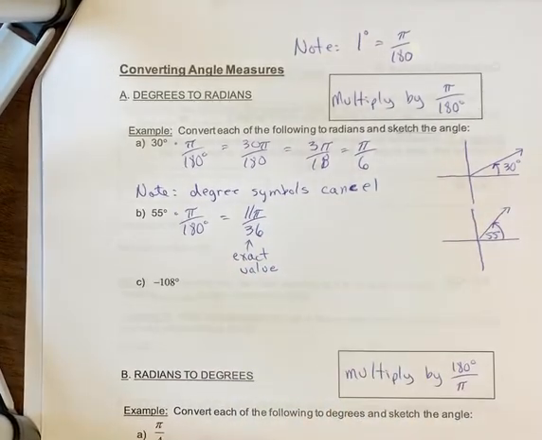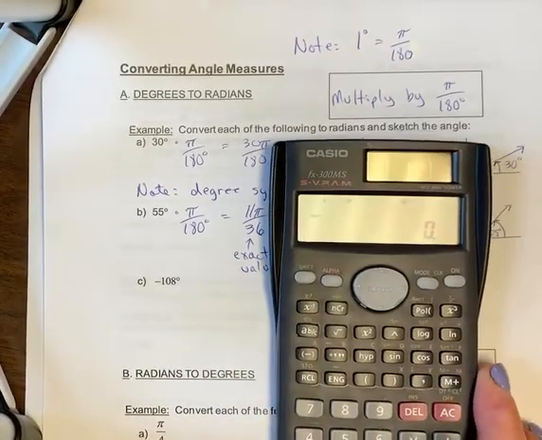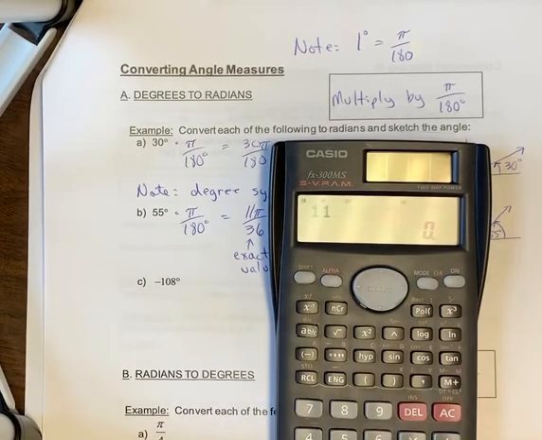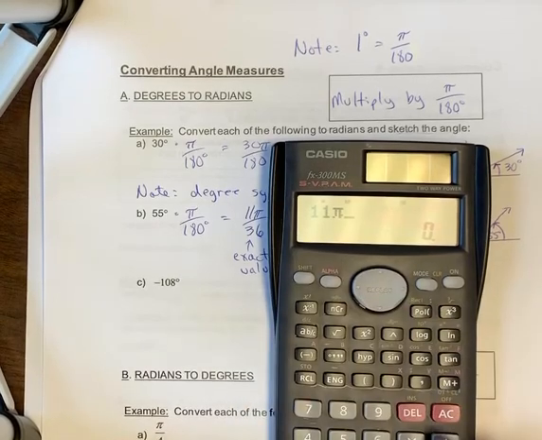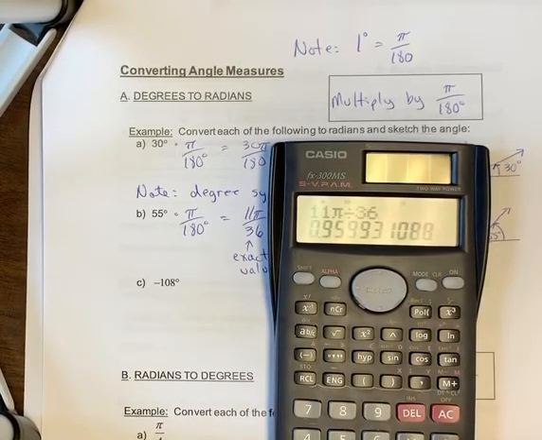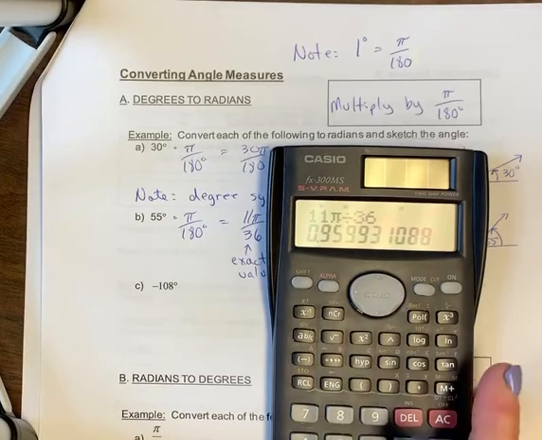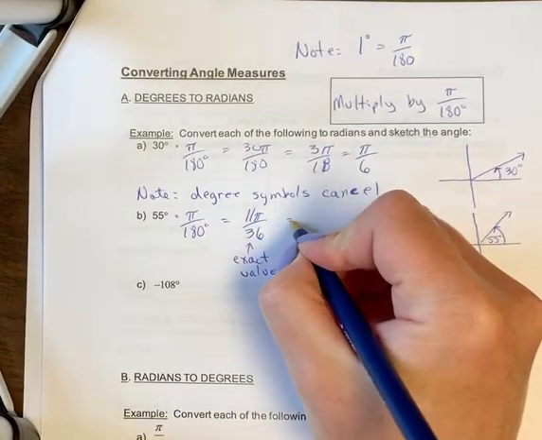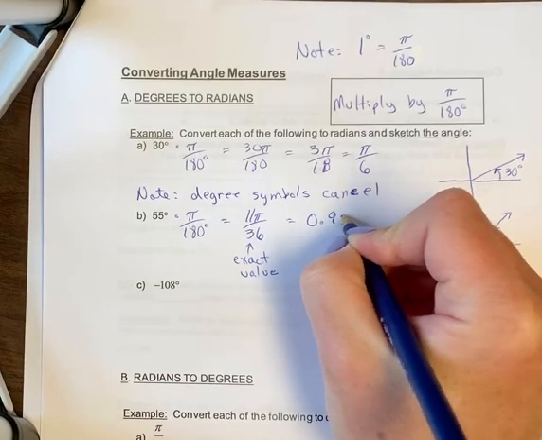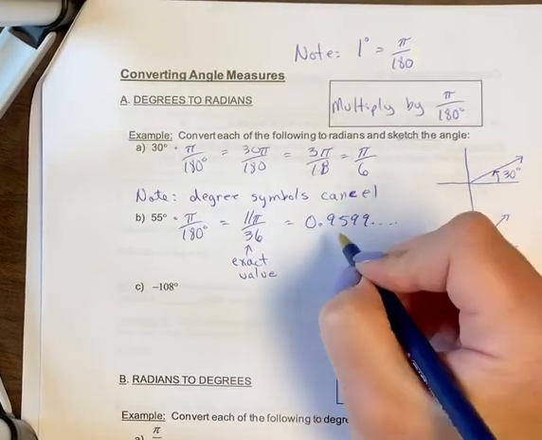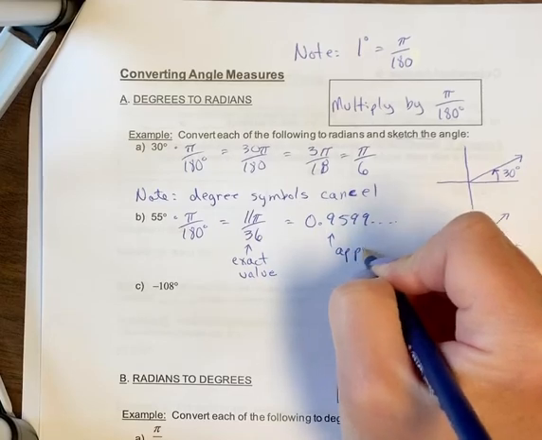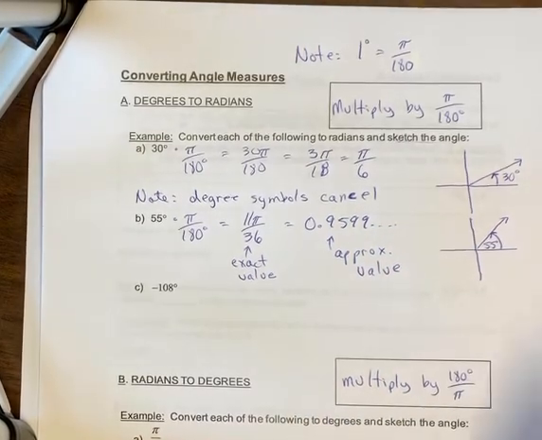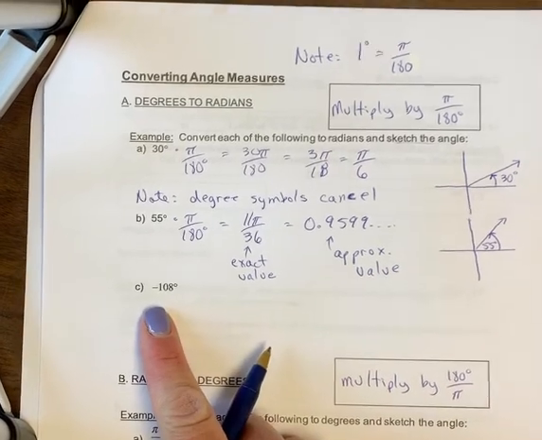You could also put this in your calculator: put in 11, find your pi button, make sure you use the pi symbol, divided by 36, and you're going to get 0.95993. This would be an approximate value.